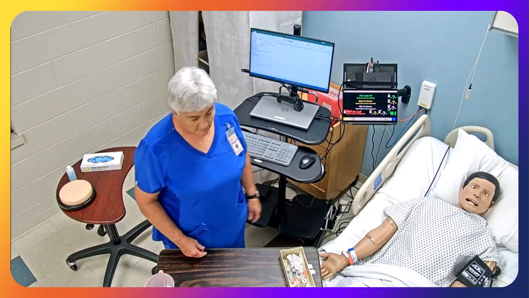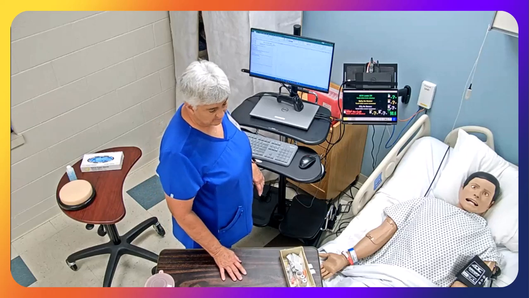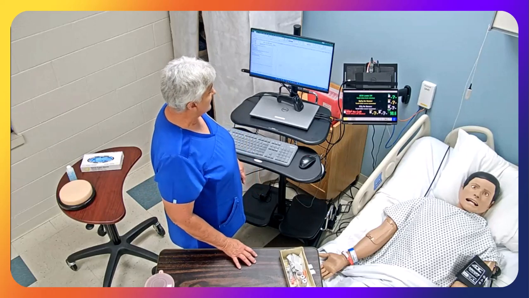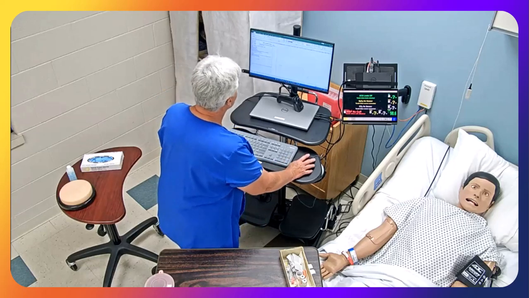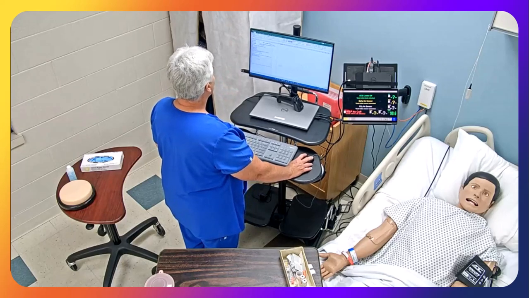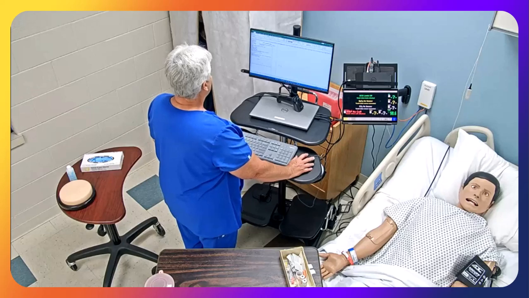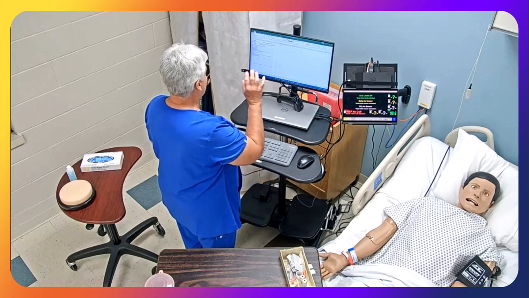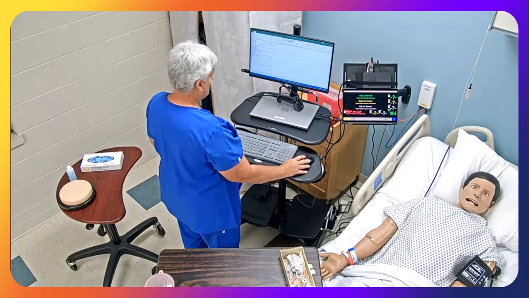Okay, this morning we're going to be demonstrating how to mix insulins, regular and NPH insulin. So I'm going to start at my nurse's station. At the nurse's station I'm going to pull up my patient's chart and make sure that my MAR matches what the doctor has ordered.